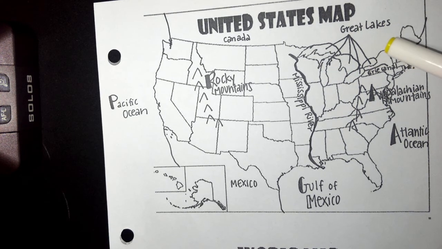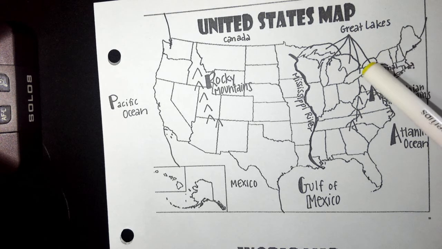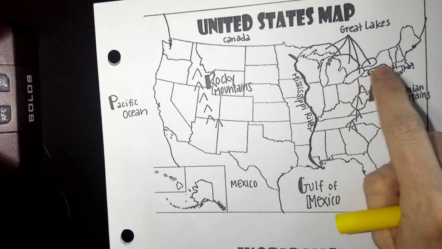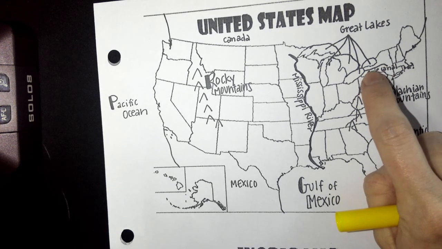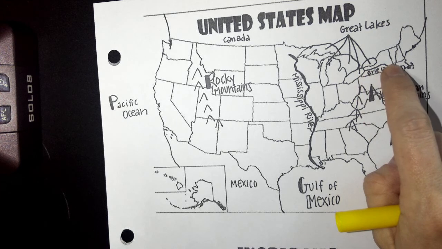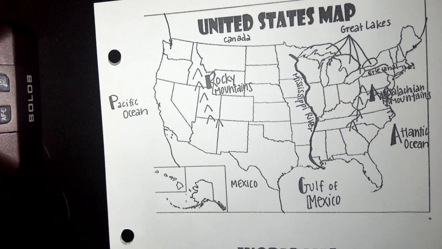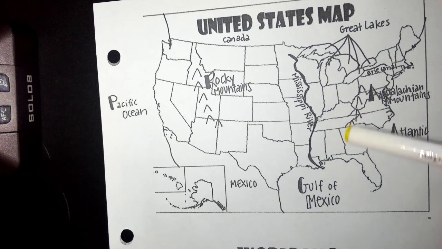But coming off of one of those specific lakes, Lake Erie, is the Erie Canal, and we'll talk more about that the second semester. But this is a man-made river, basically, that connects to Lake Erie and stretches through New York, and then connects to another river that helps farmers and businessmen get their products out to the Atlantic Ocean faster.